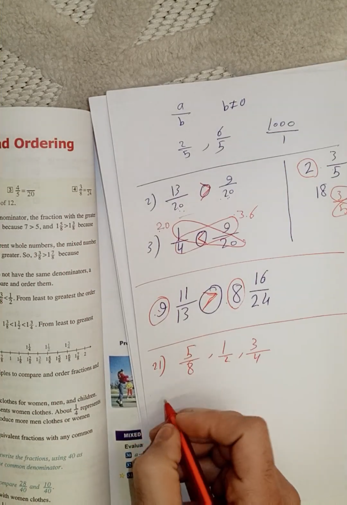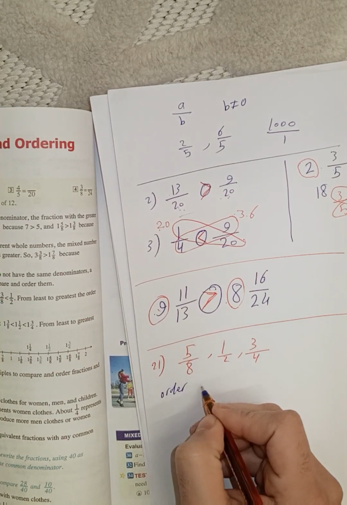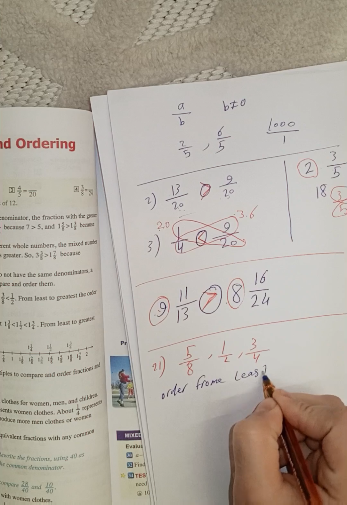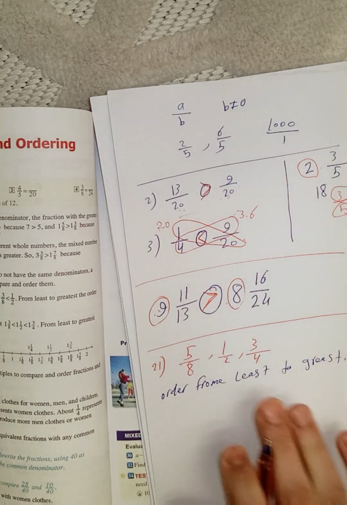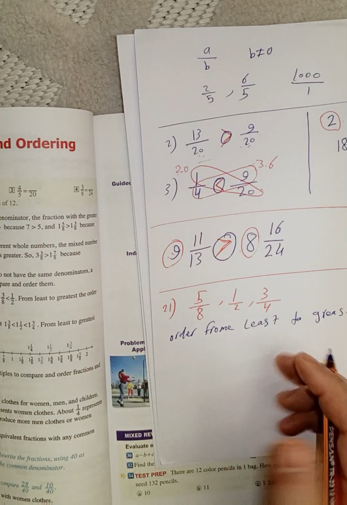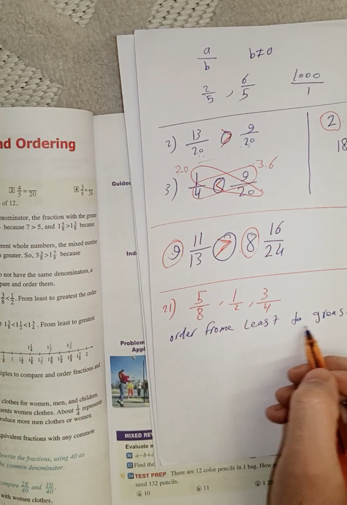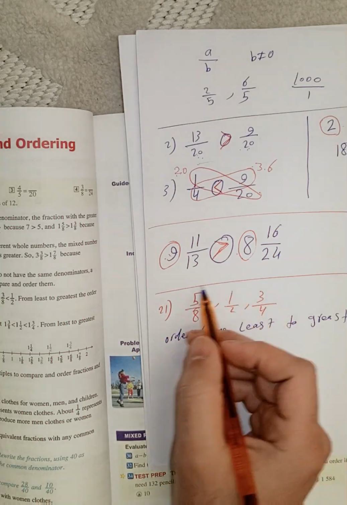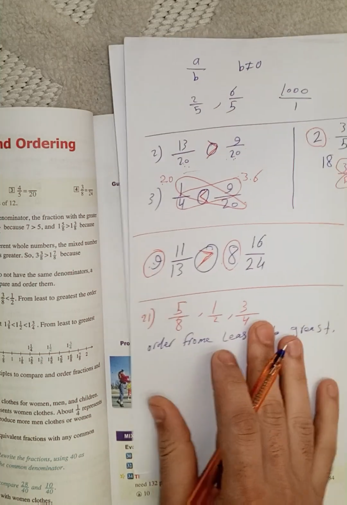The question says order from least to greatest. Alright, so the question says order the fractions from least to greatest. How can we arrange these fractions from least to greatest? I mean the smallest to biggest.